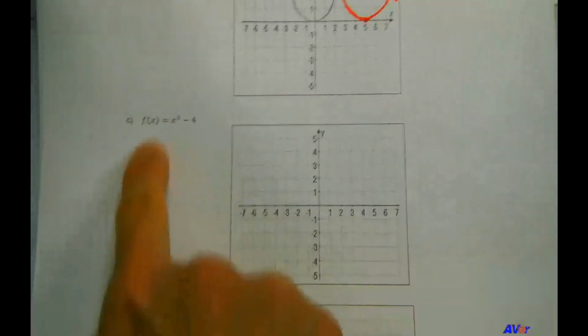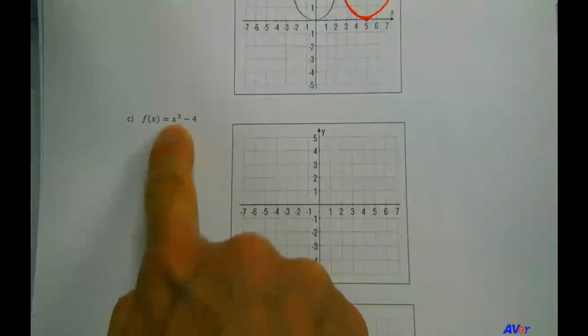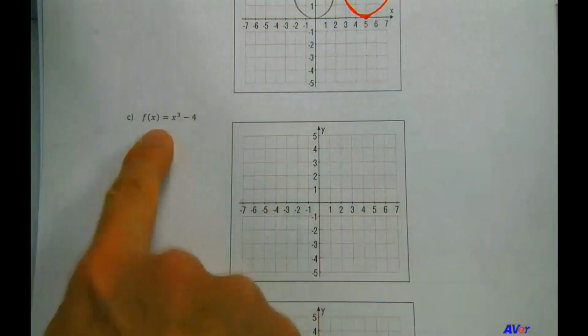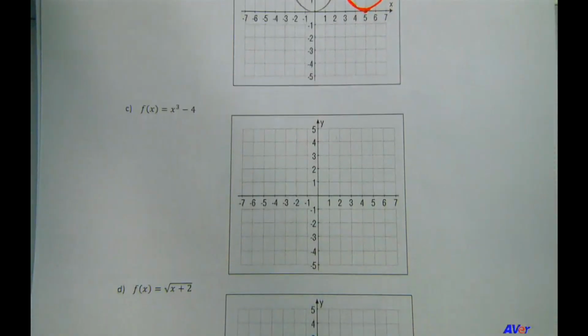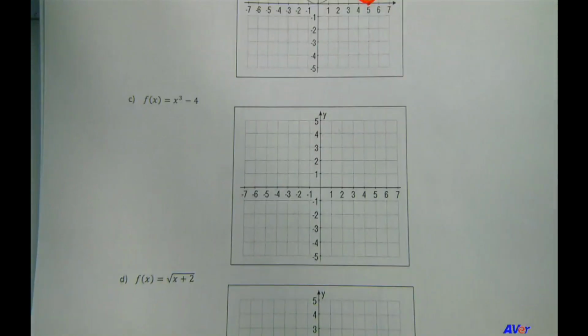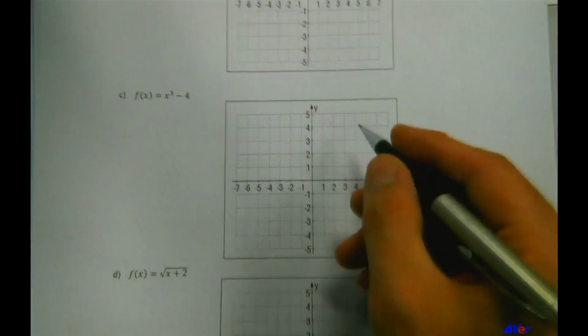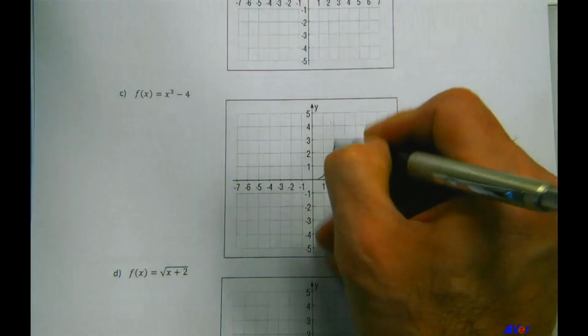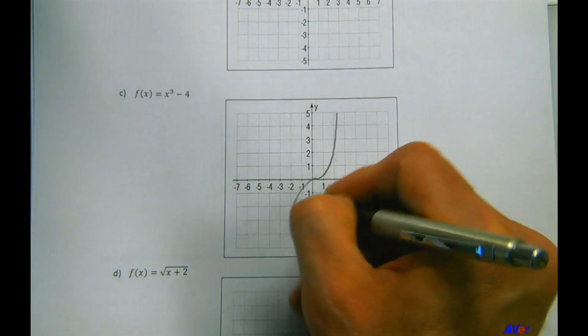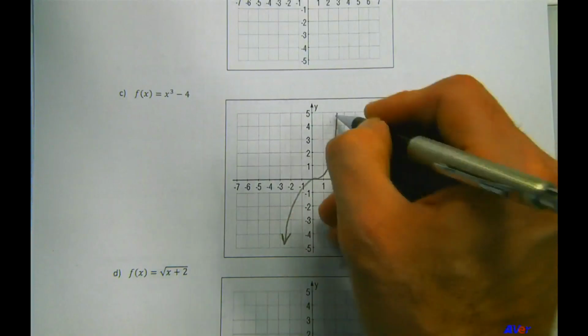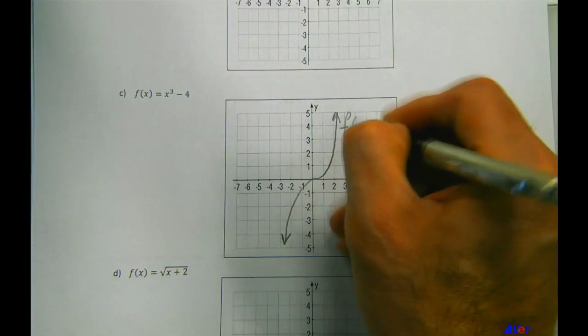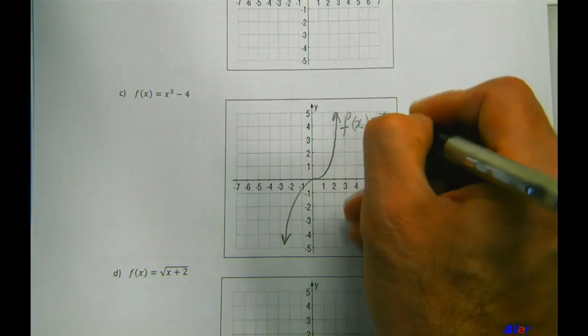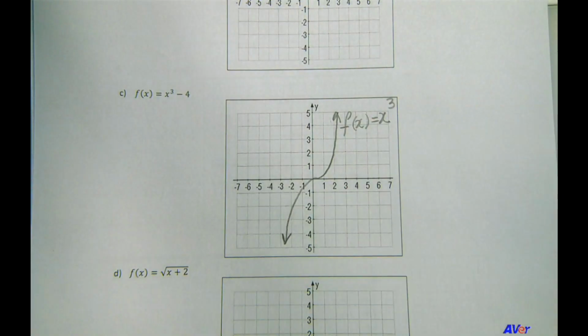This one, part C, says graph x cubed minus 4. Well, first, let's graph just x cubed. With my pencil, I'm drawing it. It looks something like this. f of x equals x cubed.